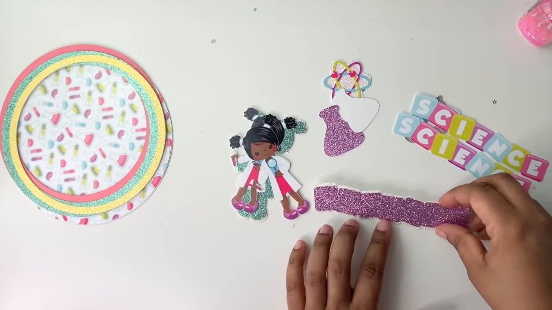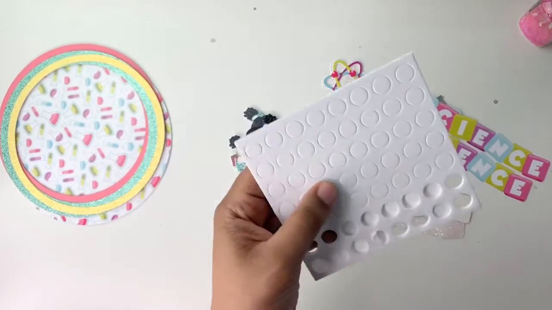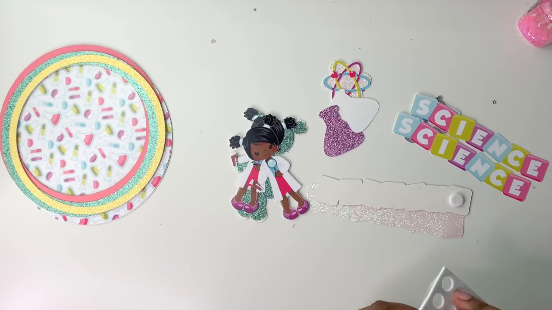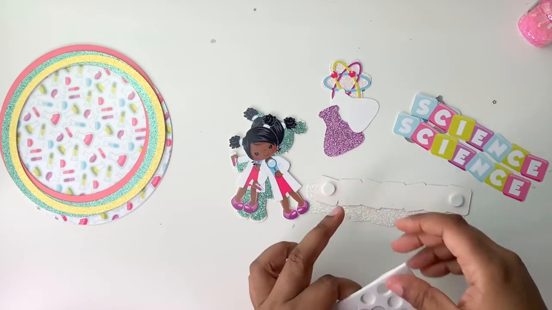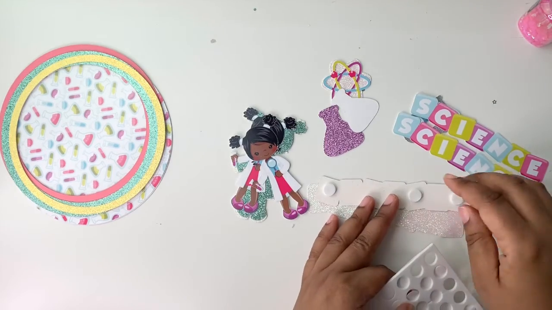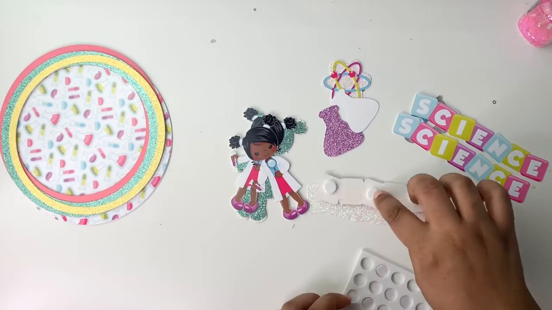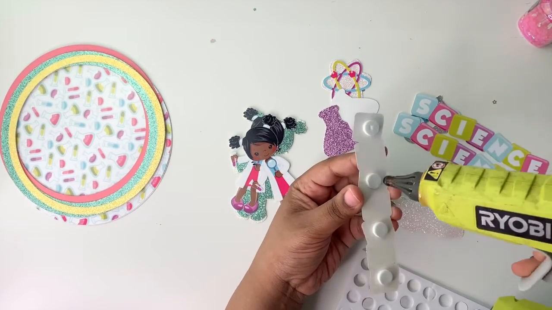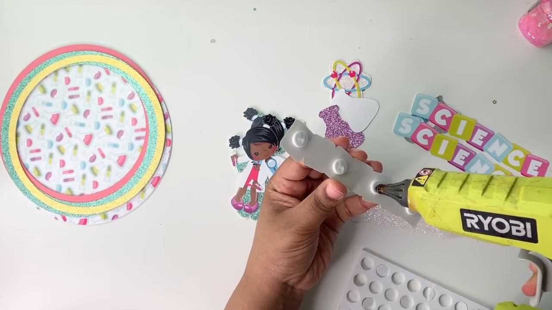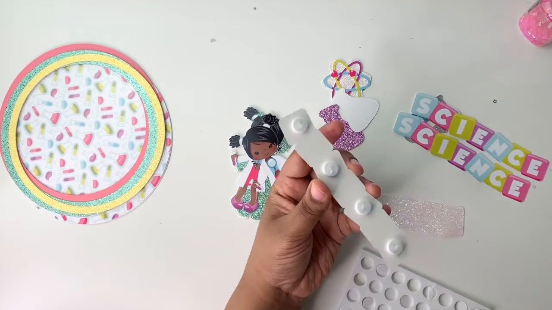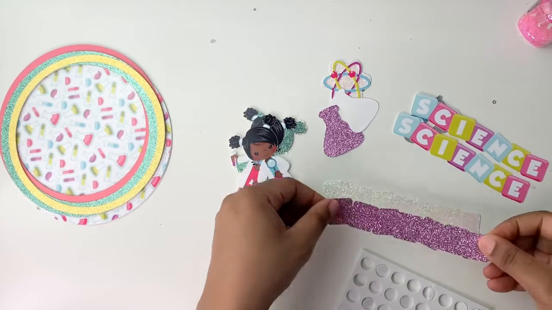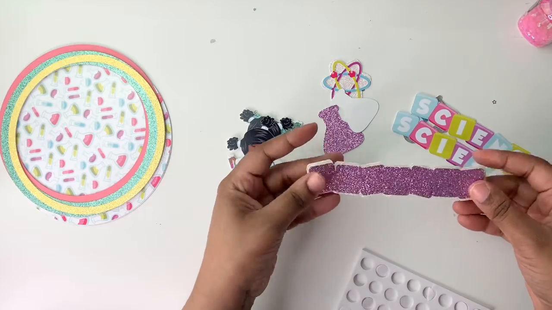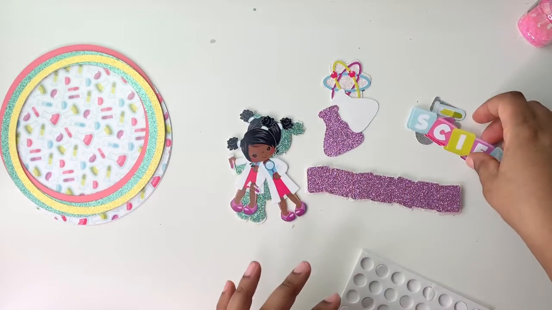So it's 4 layers. So we're going to use our foam circles on the back of this one. And now when you're gluing it to glitter, it stays, but just for a little extra strength, I put a dot of glue on there, just so that it doesn't really come off, because the glitter messes with the stickiness. See that? A little layered 3D effect.